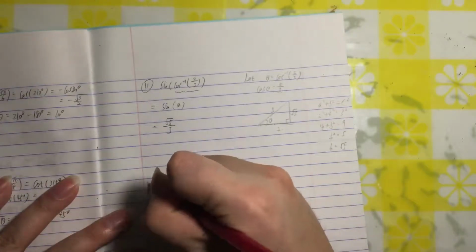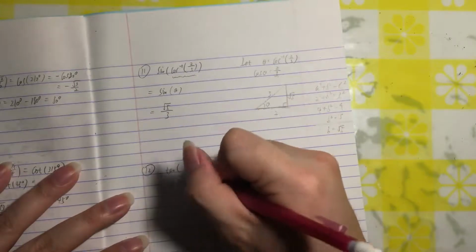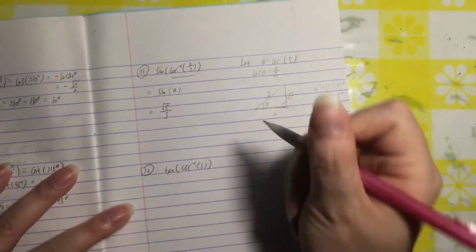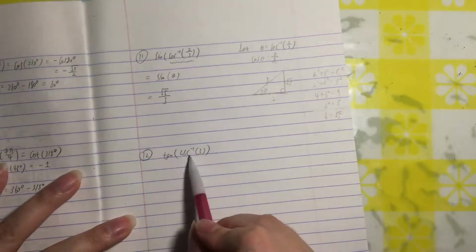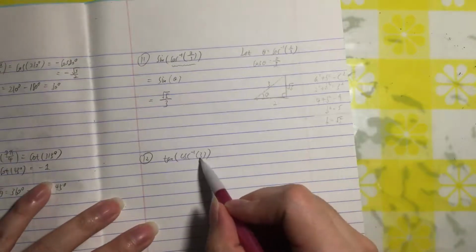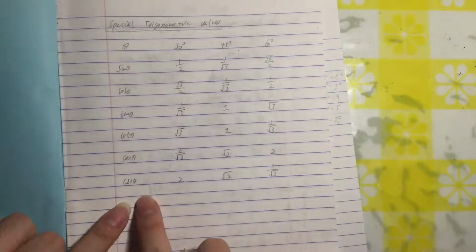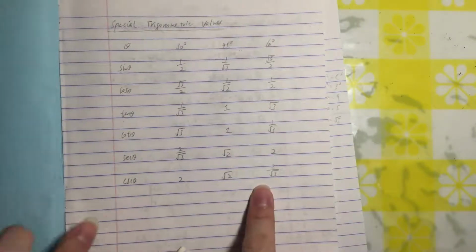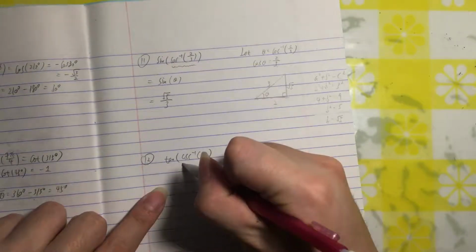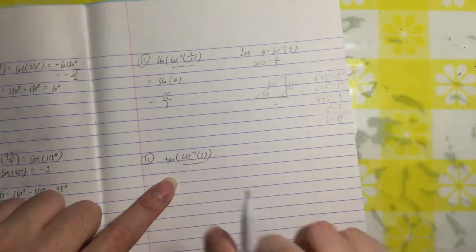Next example. How about tangent of inverse cosecant of 3? Same thing. Since 3 is not a special value for cosecant, we cannot solve it from the table. In this case, we set the inner function to be theta.